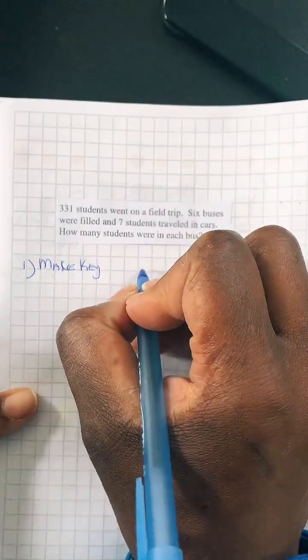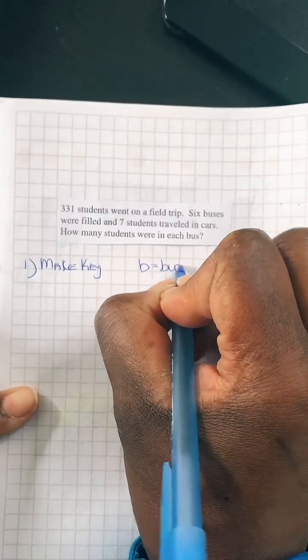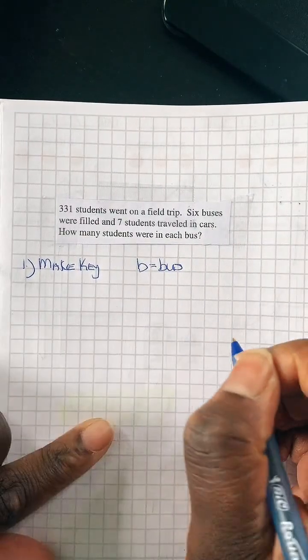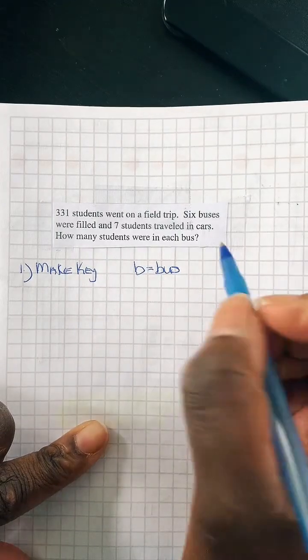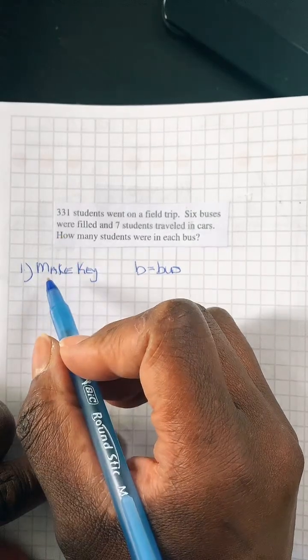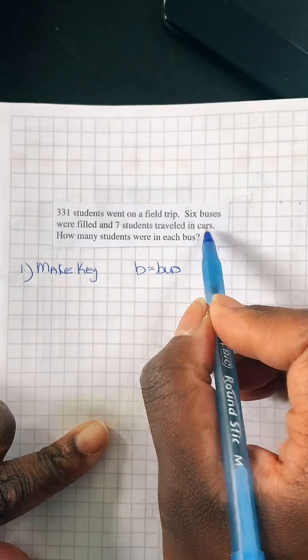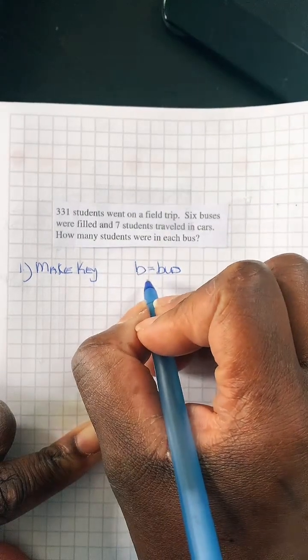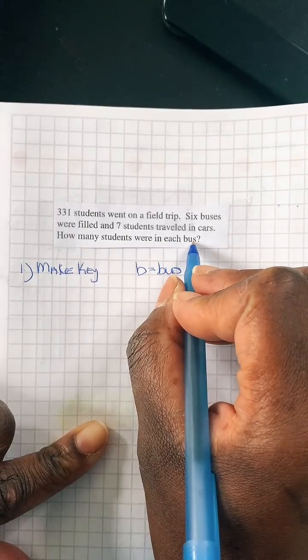So I would like to use B to represent the buses. And then you have 7 that's in cars. So we're saying 6 buses were filled. All right. So we're saying 7 students traveled in cars. All right. So how many students were in each bus?